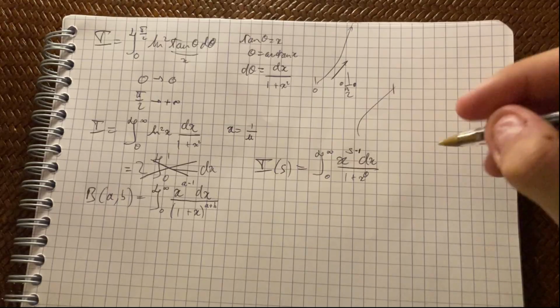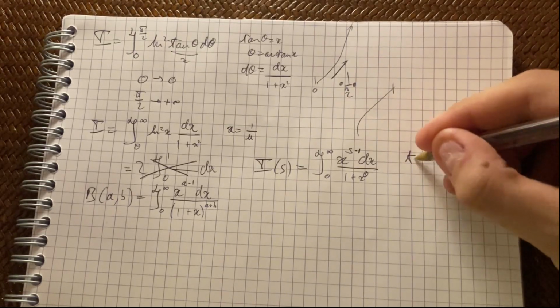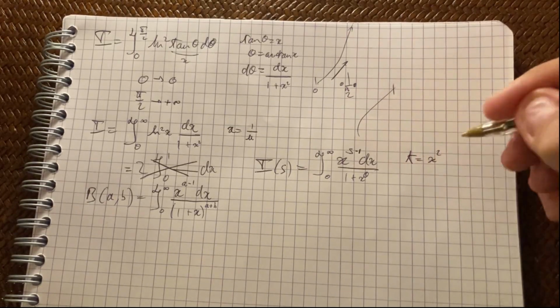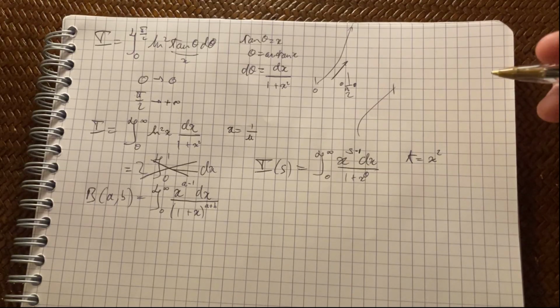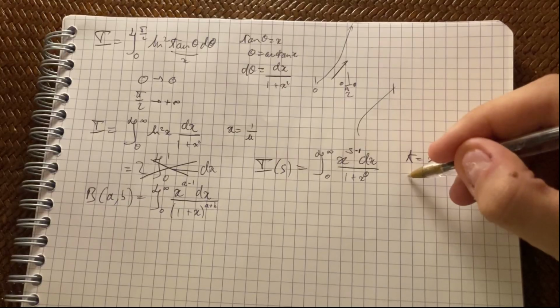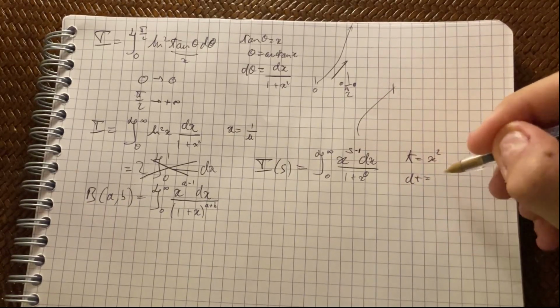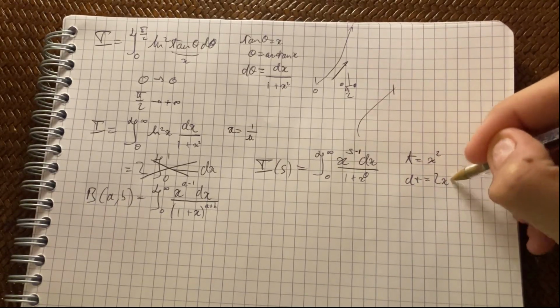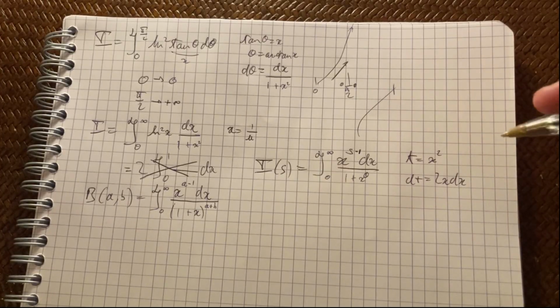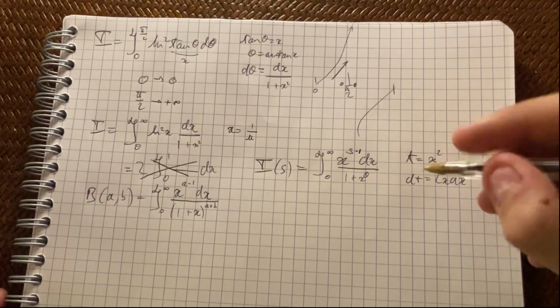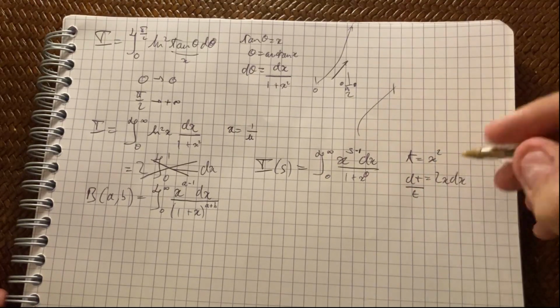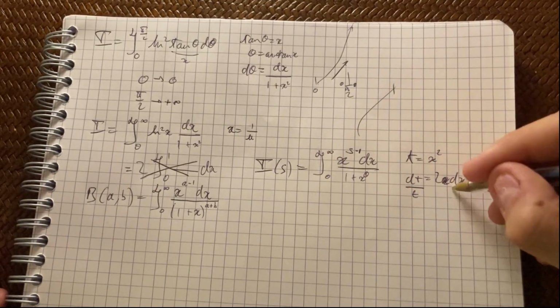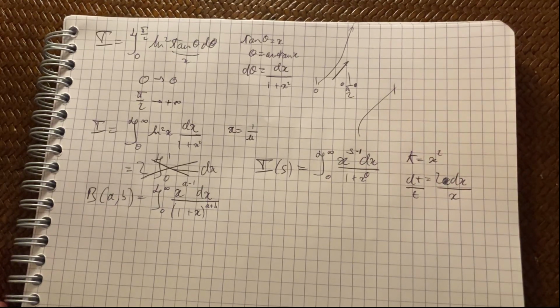So, well, let's say t being equal to x to the second power. Well, dt equals 2x dx, and if I divide by x squared, we have here dt by t is nothing but 2 dx by x.